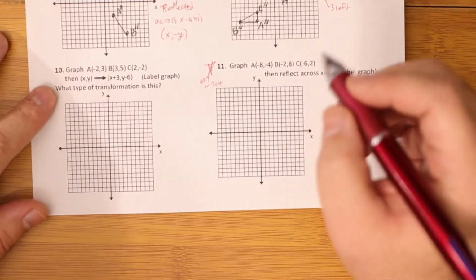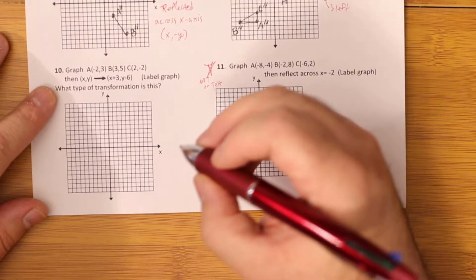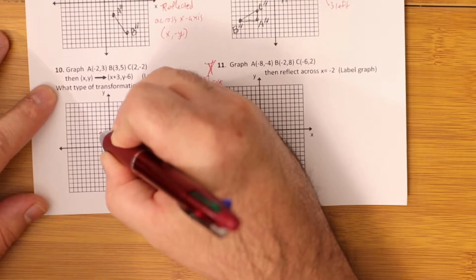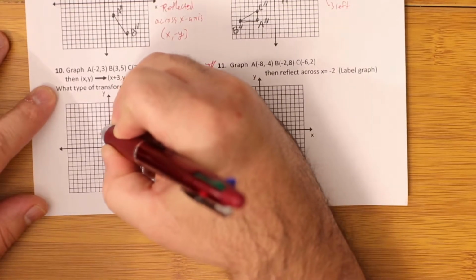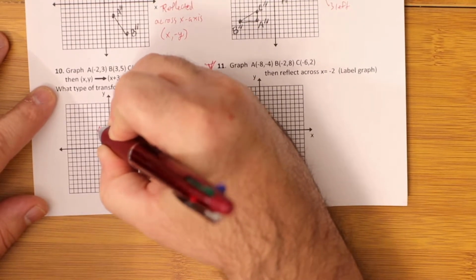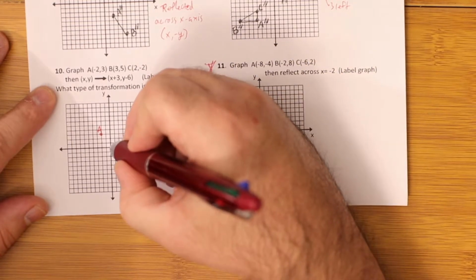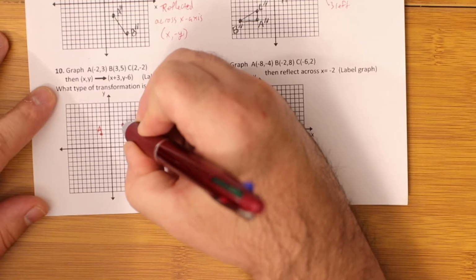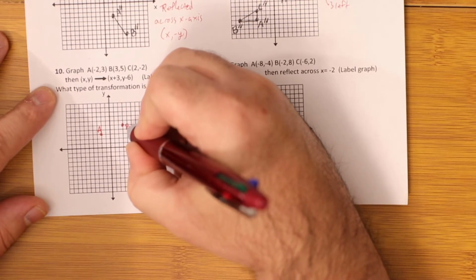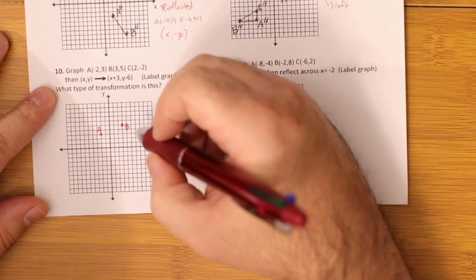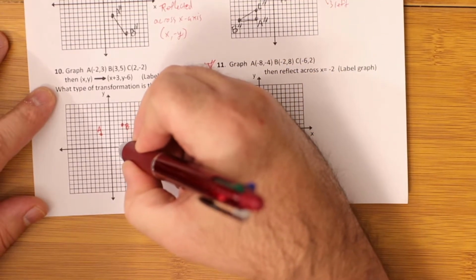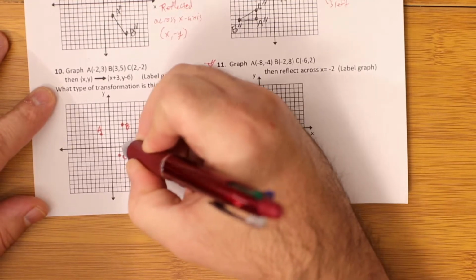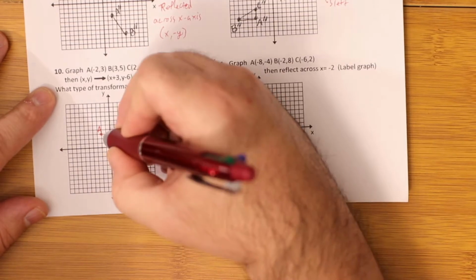Number 10, we don't have the starting graph. We're going to have to put it in. Negative 2, 3, negative 2, 1, 2, 3. That's A. And then B is 3, 5. 1, 2, 3, 1, 2, 3, 4, 5. There's B. And then C, 2, negative 2, 2 to the right, 2 down. There's C. So you've got a triangle.